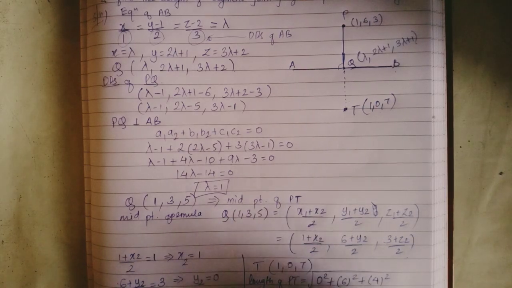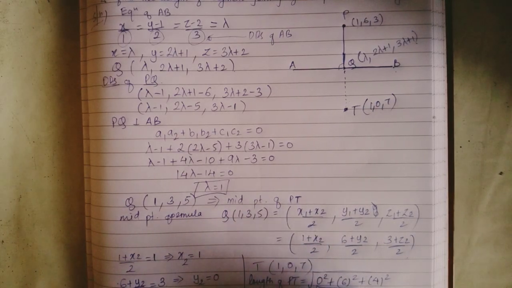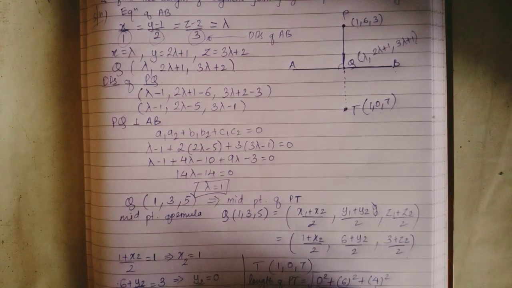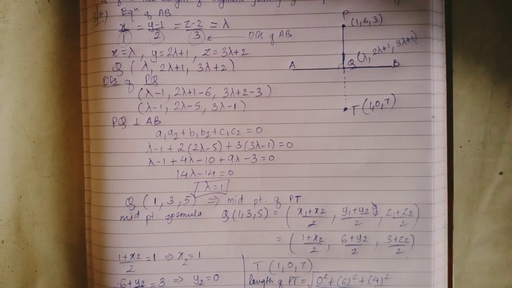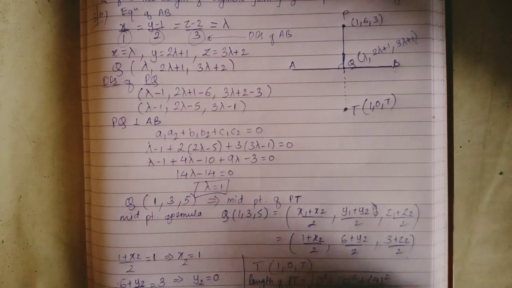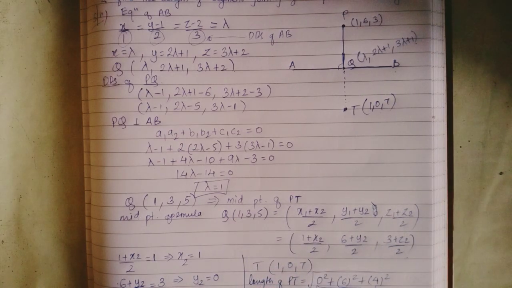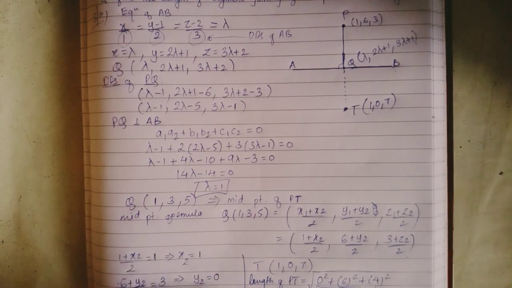So we'll get root of 36 plus 16, 52. So this is root of 52 units. This is the length. Okay, so this is the question.